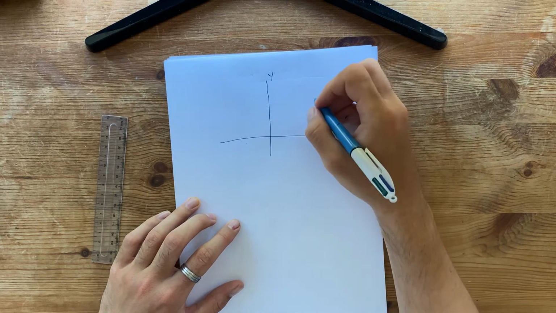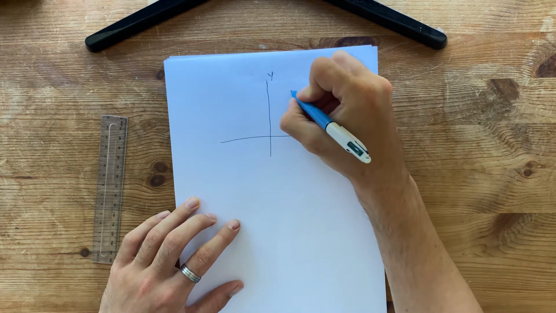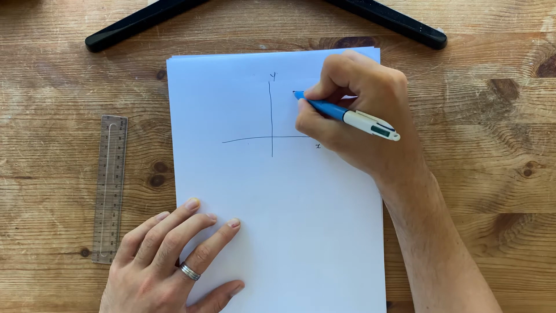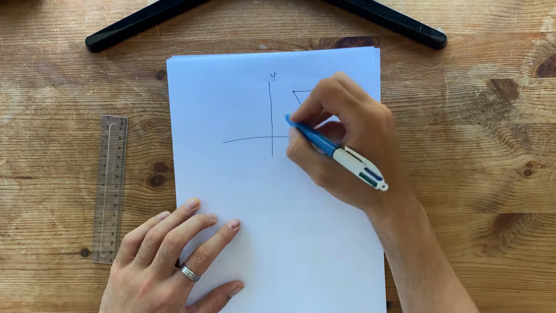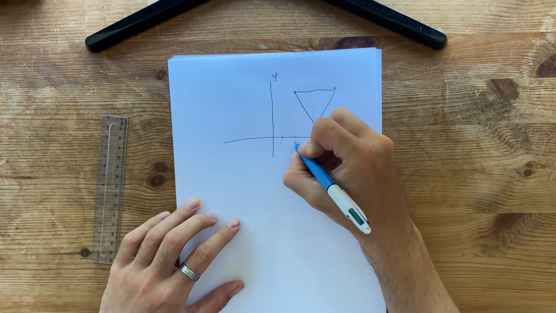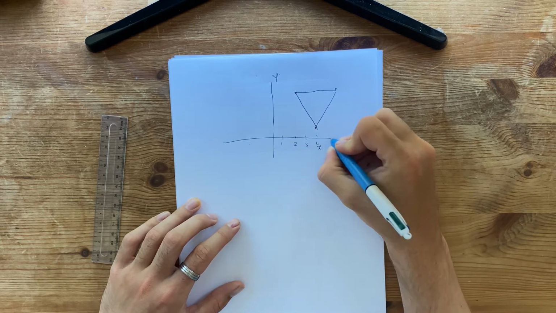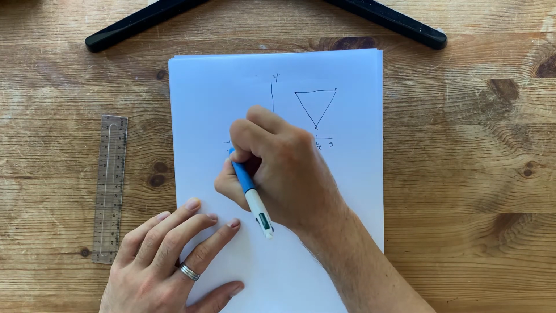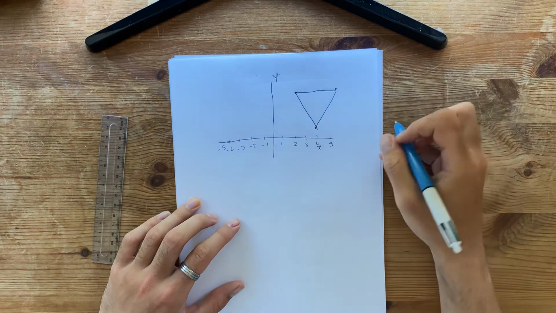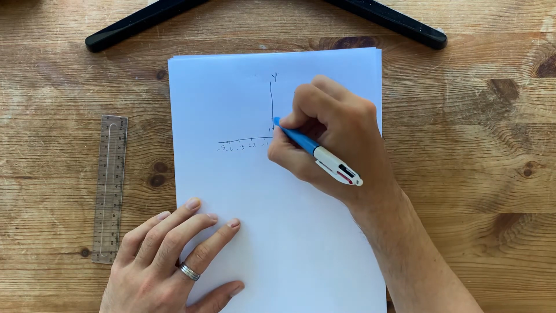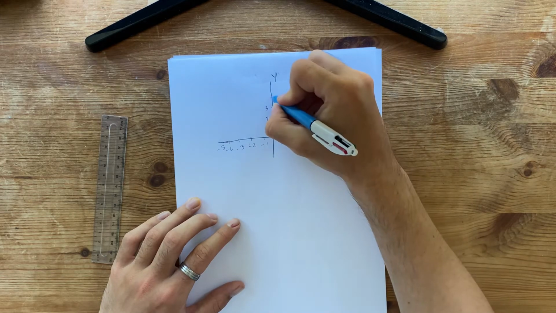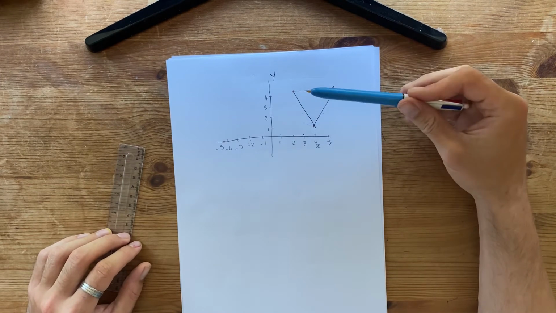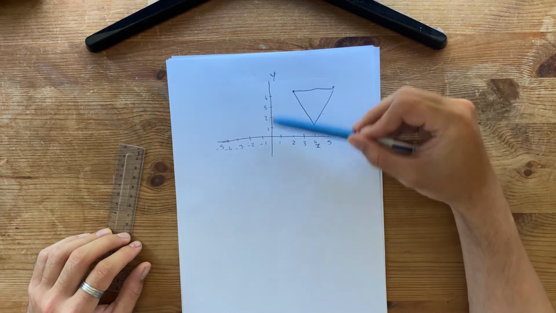So just imagine that we had some shape here, some triangle. Let's say this is 1, 2, 3, 4, 5, minus 1, minus 2, minus 3, minus 4, minus 5. And then we've got 1, 2, 3, 4. That's how much we need to go. So you could have something like this where it'll say reflect this image on the y axis.